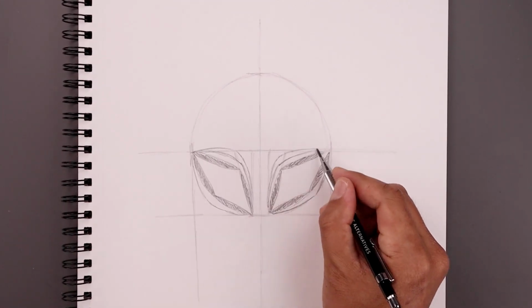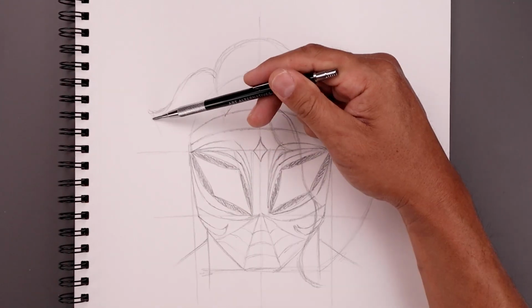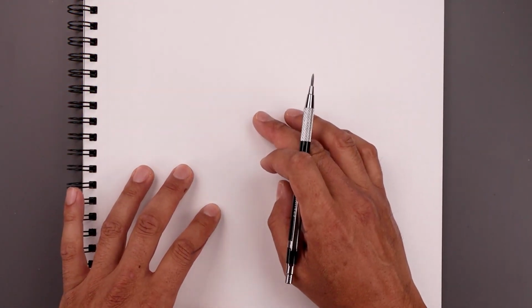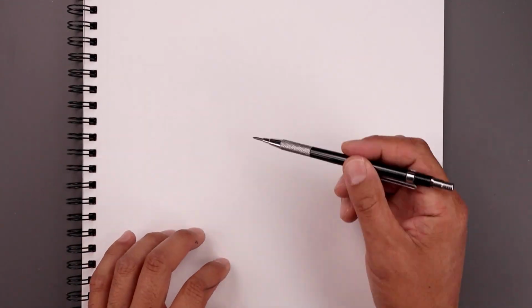In today's video, you and I are going to create a sketch illustration of the Indian Spider-Man, better known as Pavitr Prabhakar from the Spider-Verse. Let's begin today's lesson by adding a guideline coming down the center of our page. Now this is going to help us with the symmetry of our drawing.